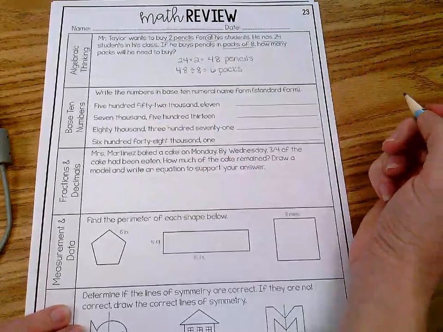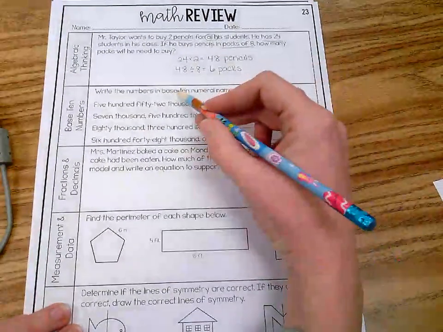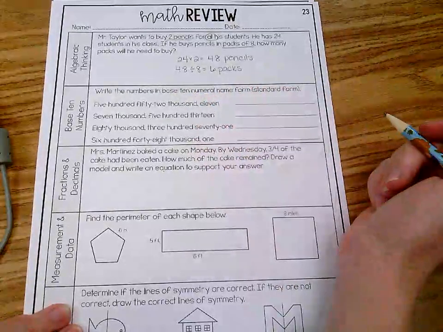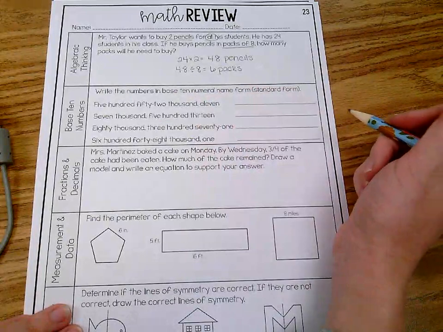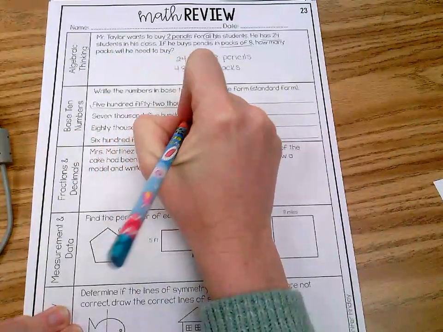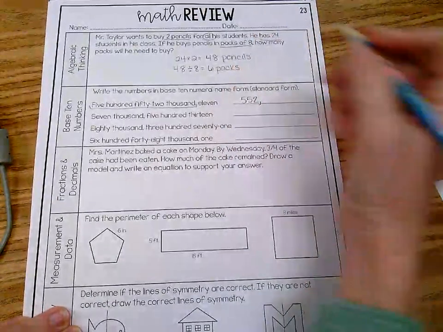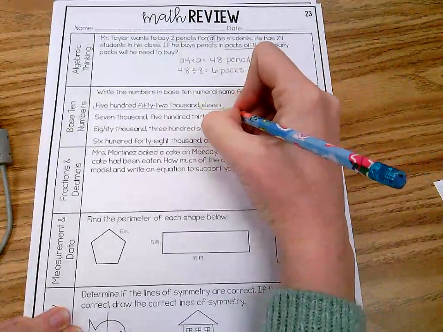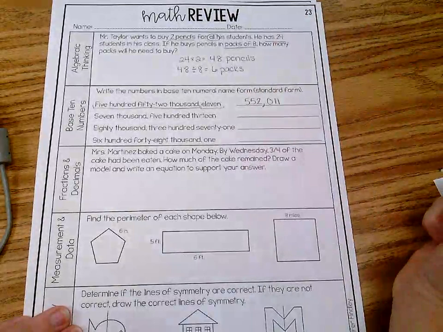The second one, write the numbers in base 10 numeral name form or standard form. So base 10 form is just our regular numbers. So 552,011. Let's start with the thousands group. 552,000, comma for thousand, and then 11. So I have nothing in the hundreds place, and 11.